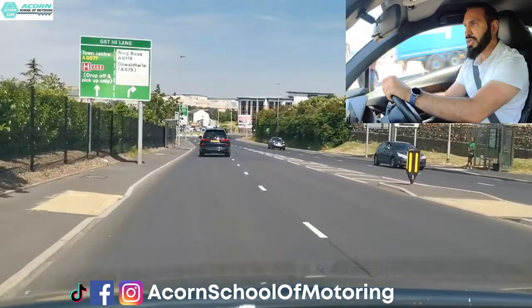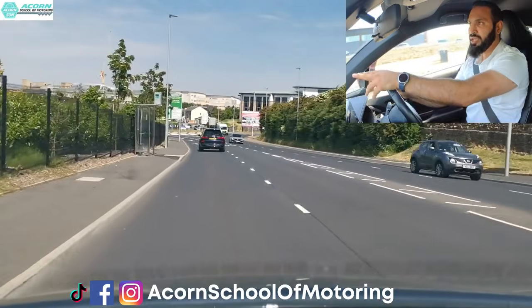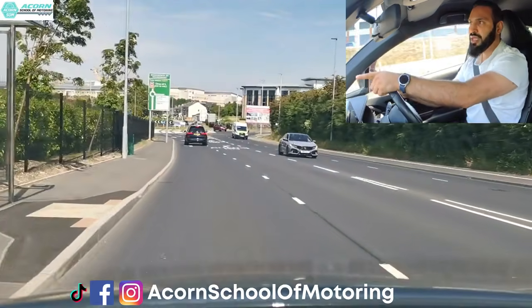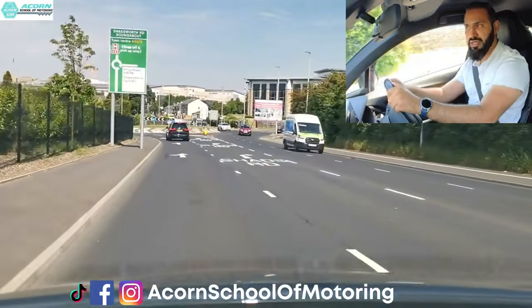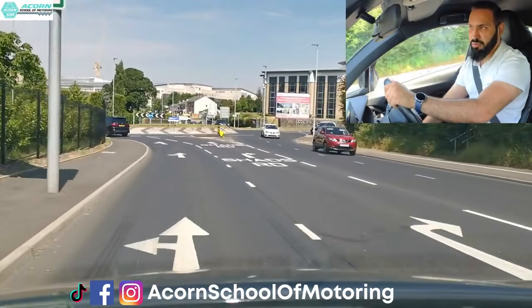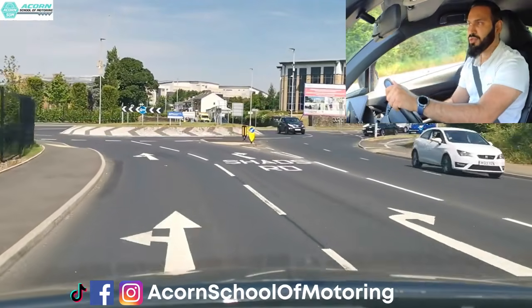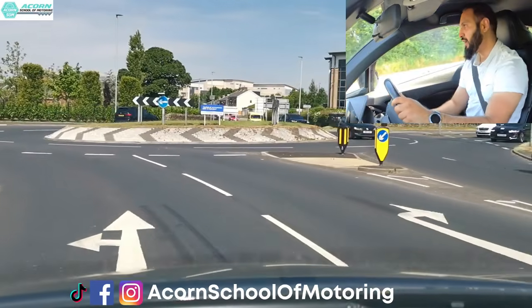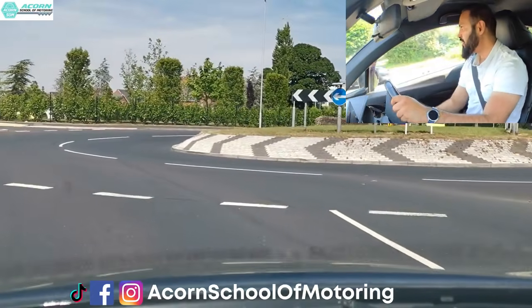The signboard is slightly misleading there. Just look out for the arrows on the road. So we're going straight ahead towards Blackburn. Which exit are we taking? Second. Look, I'm pressing more brake because we're going down the hill this time. So positioning is very important, and glancing. Anyone coming towards me? No.